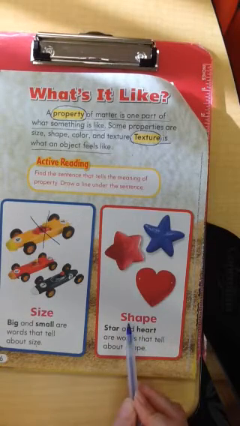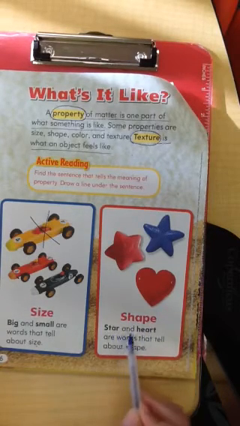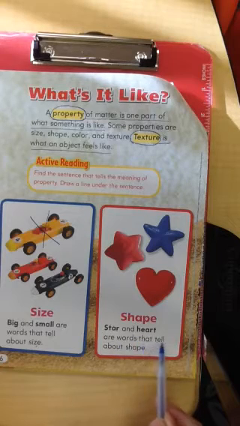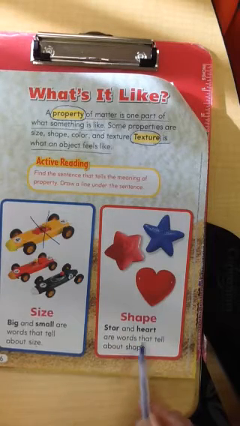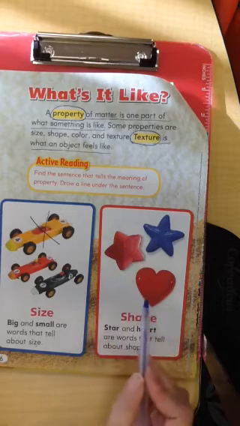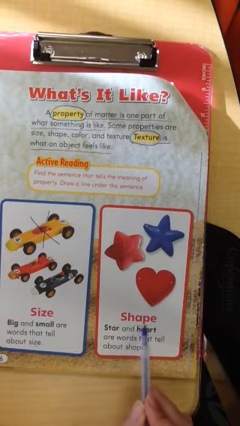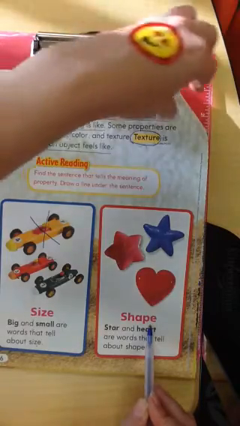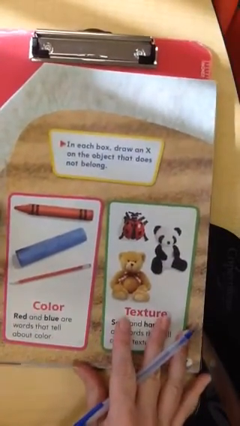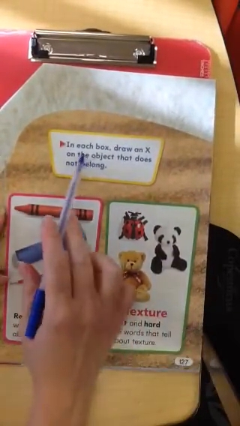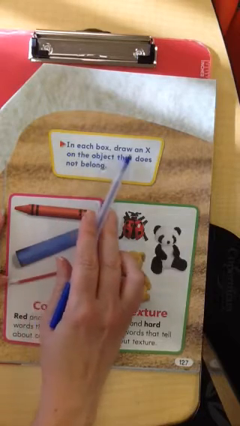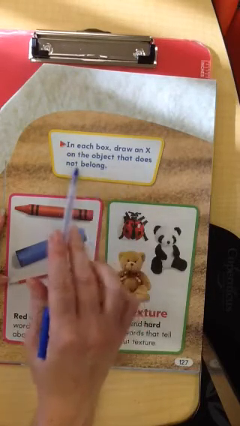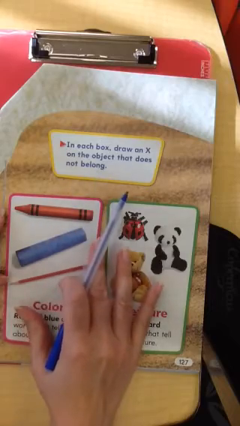Next, you can describe things by shape. Star and heart are words that tell about shape. So I want you to look at these and cross off which one is a different shape. Then you're going to flip your paper over, pausing whenever you need to. These are those directions that tell you that in each box, draw an X on the object that does not belong, so that's what we're working on now.